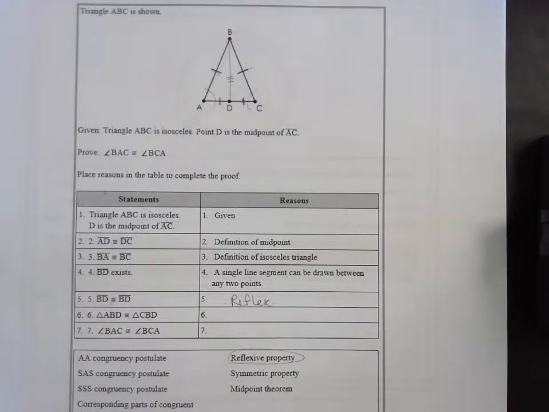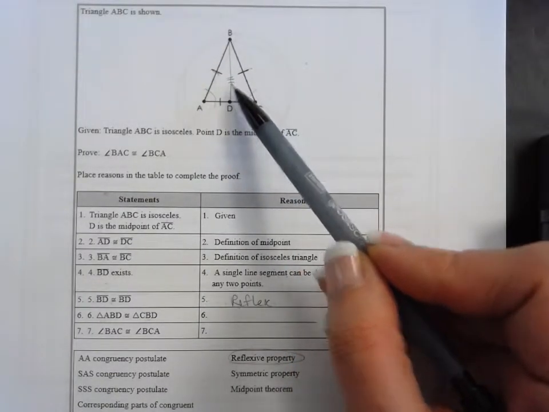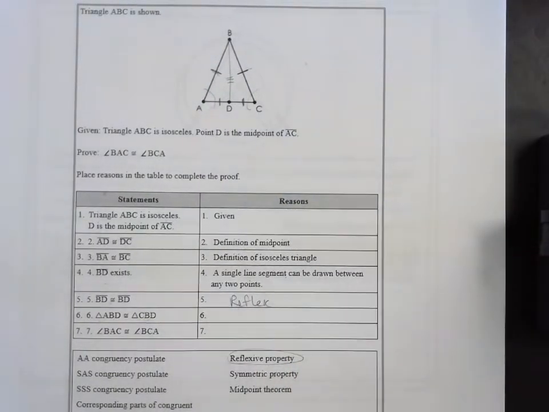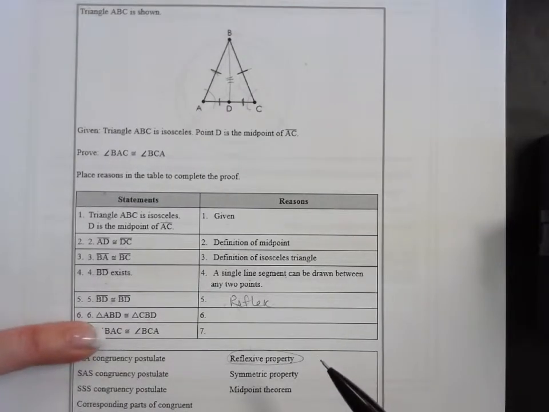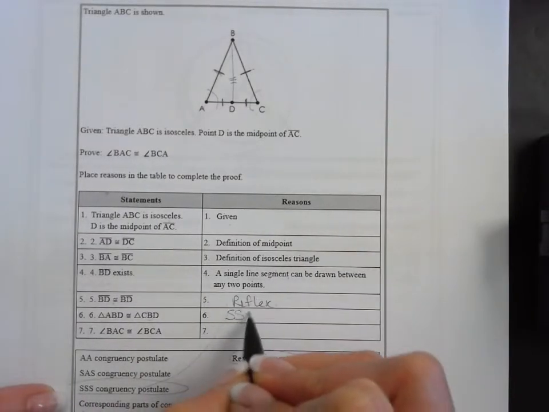Yeah. We know side, we know another side, and we know a third side. So which theorem tells me I can say that? Side, side, side. And so I'm going to take that and I'm going to drag it up to there.